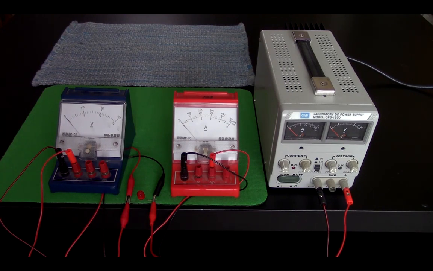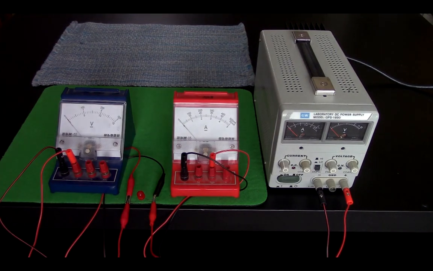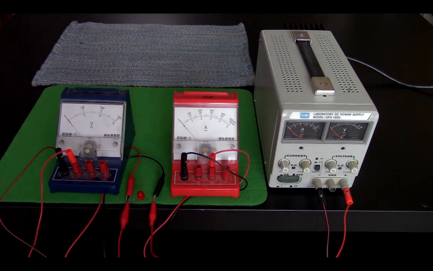In between the two meters is an LED that's connected to everything. The LED isn't lit right now because the power supply is off. You certainly don't need to worry about how everything is wired here. It's kind of a confusing jumble of wires, but the bottom line is when I turn the power on, if the LED lights, we're going to see a potential difference and we're going to see a current.